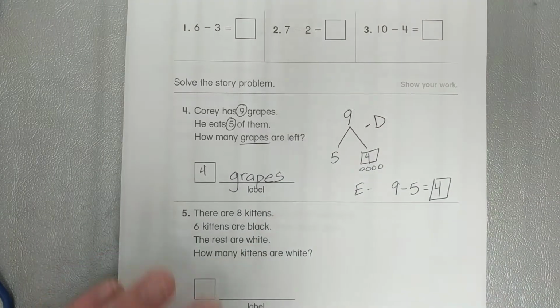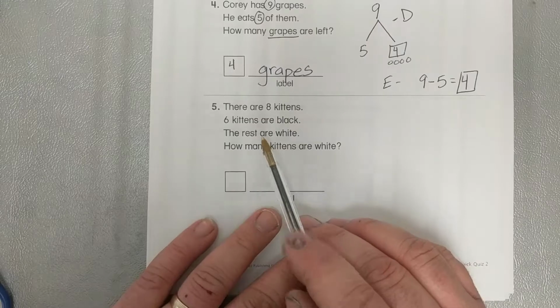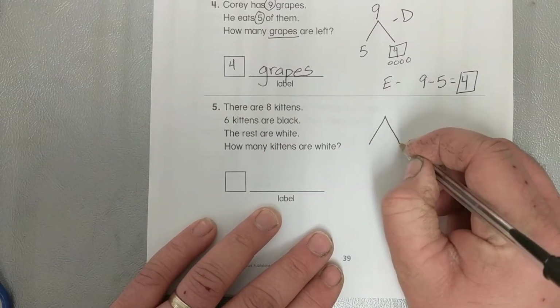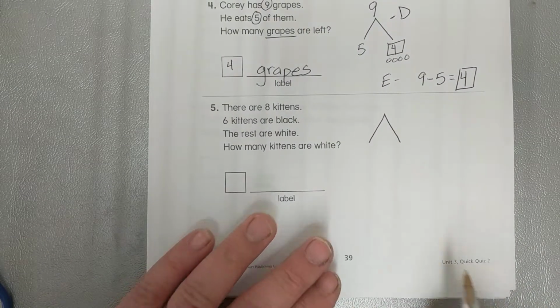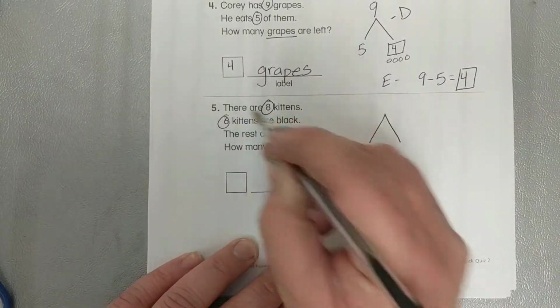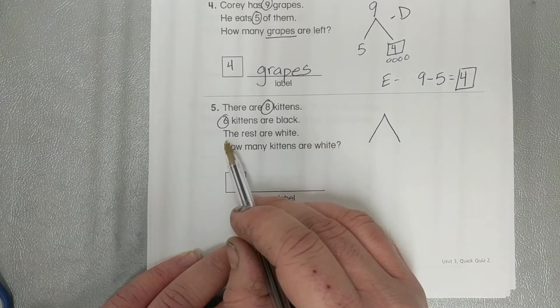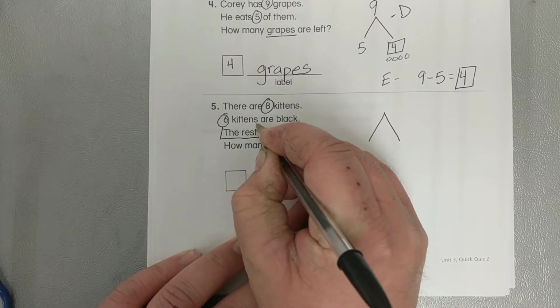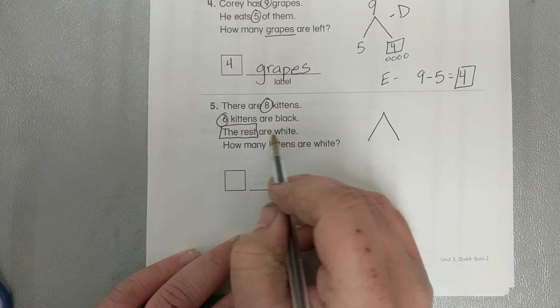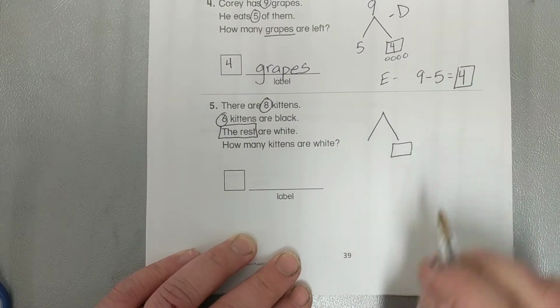I'm going to do that a little quicker with some other ones. Here's another one, different story. There are 8 kittens. 6 kittens are black, the rest are white. What I've taught the kids to do is circle important information and put a box around whenever there's something like the rest. That shows a missing partner. The rest are white. So that's a missing partner.